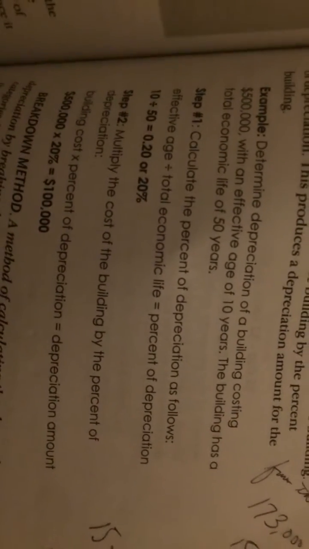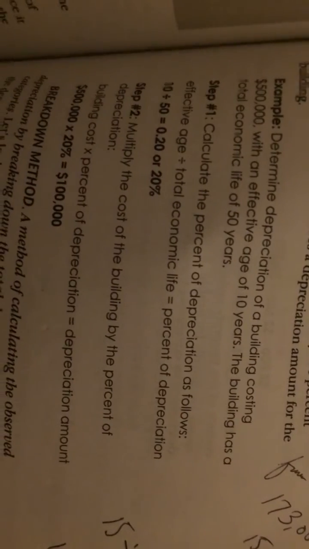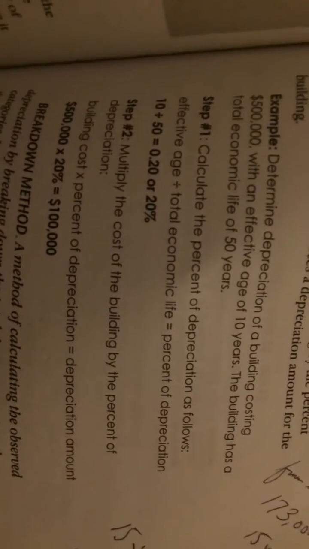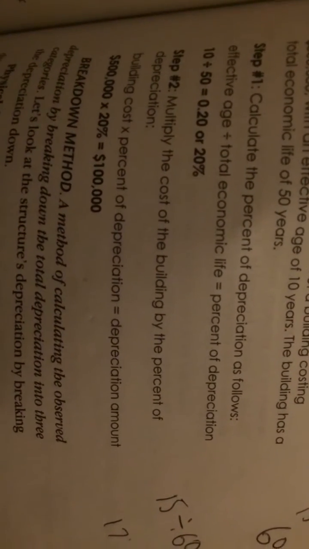Example: determine depreciation of a building costing $500,000 with an effective age of 10 years. The building has a total economic life of 50 years. Step number 1. Calculate the percent of depreciation as follows: effective age divided by total economic life equals percent of depreciation.